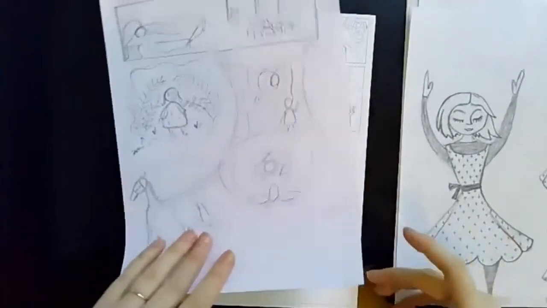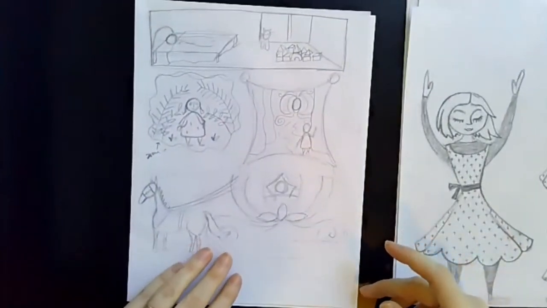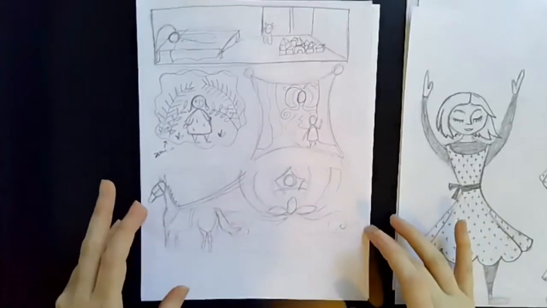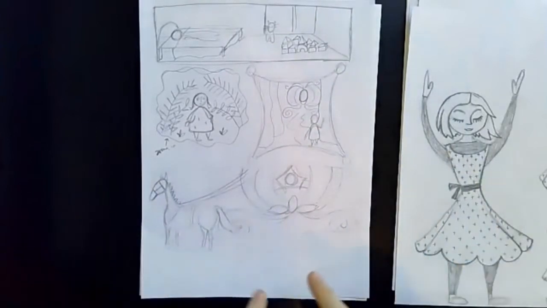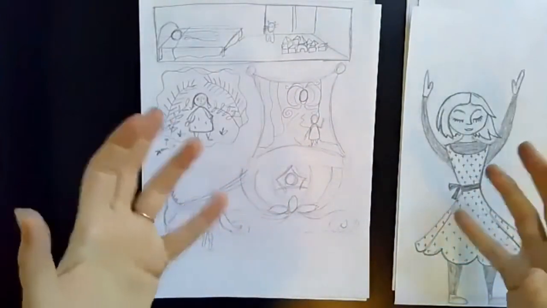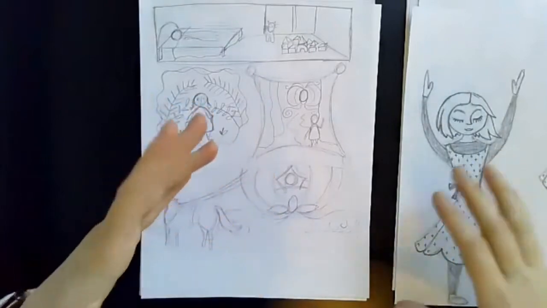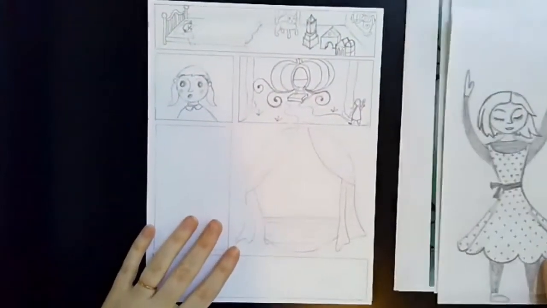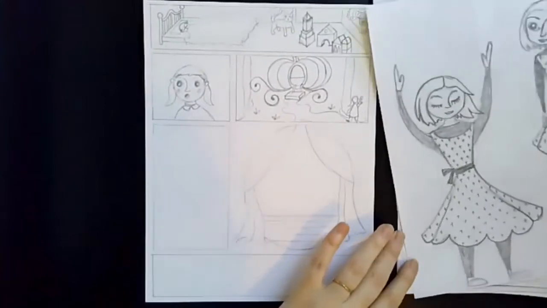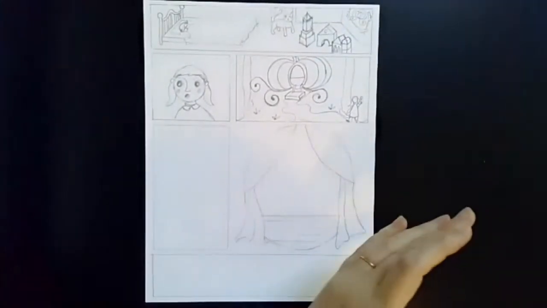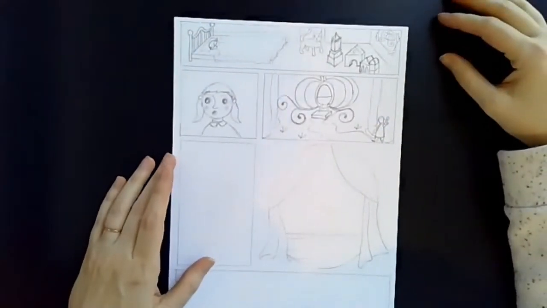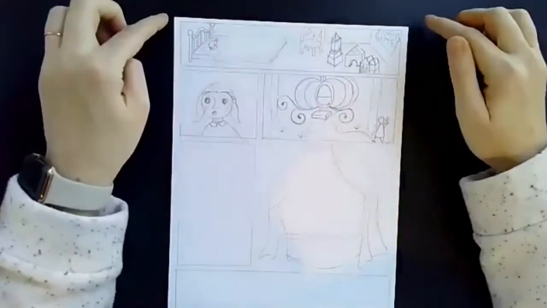So I started thinking about it, and I knew I wanted the panel where she sees the castle to be one of the largest ones. So I started redrawing it, and this is where I'm at right now. I'm not totally finished. I'm still working on drawing in everything, but I started sketching in all of my panels.